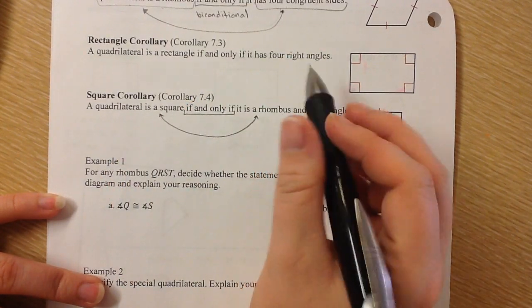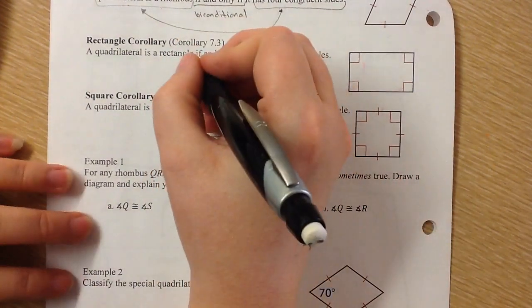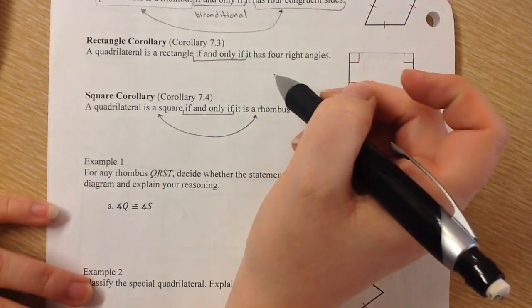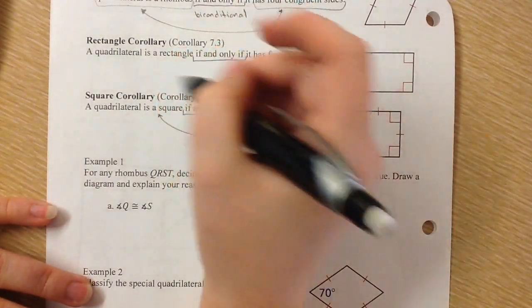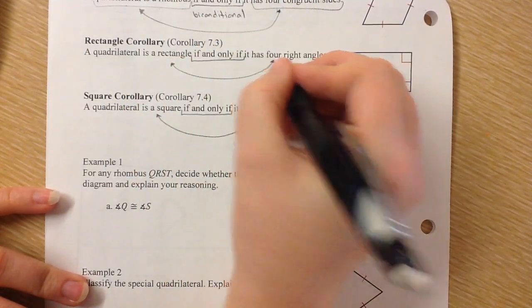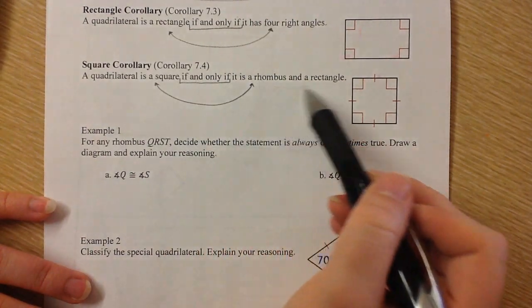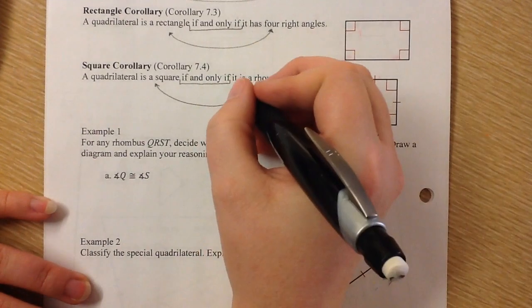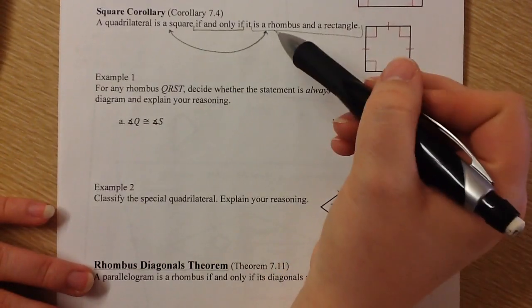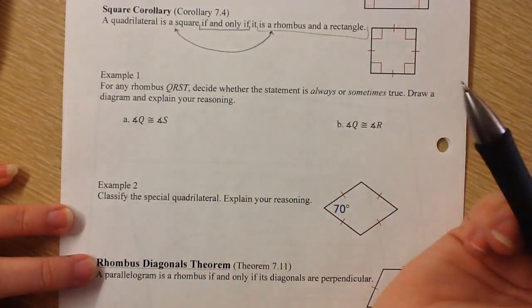If it has four right angles, then it is a rectangle. I was up here, jumped down too far. So this can go either way. And then we have our square corollary. A quadrilateral is a square if and only if it is a rhombus and a rectangle. It needs to be both of those things. So if a quadrilateral is a rhombus and a rectangle, then it is a square.